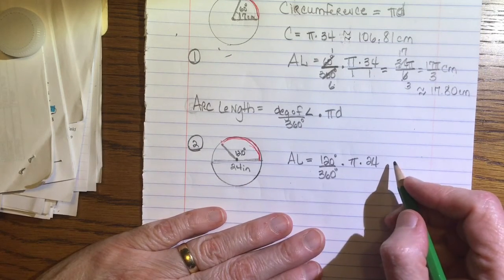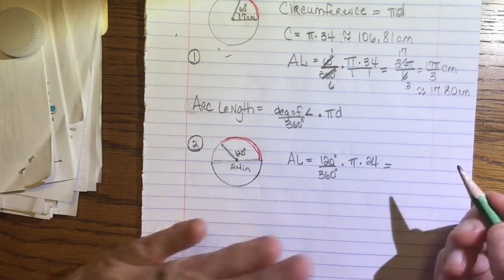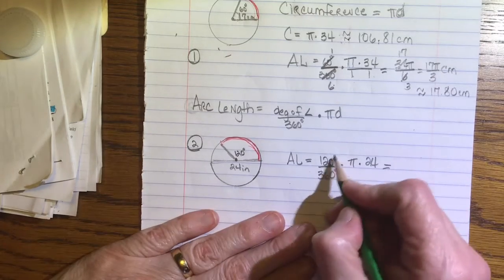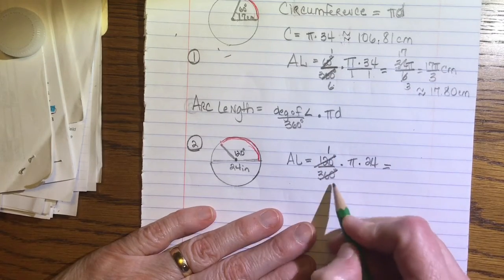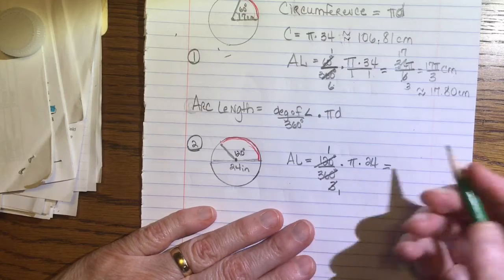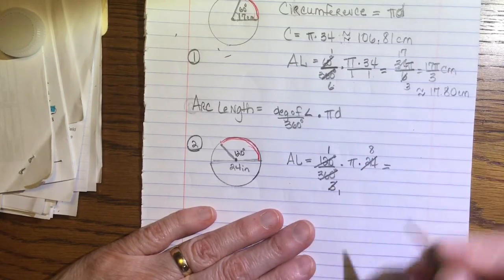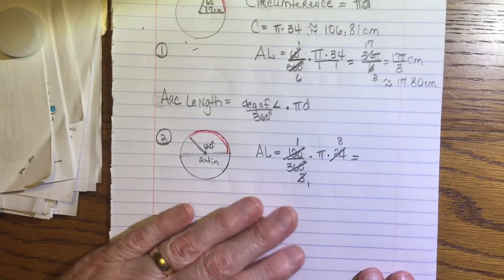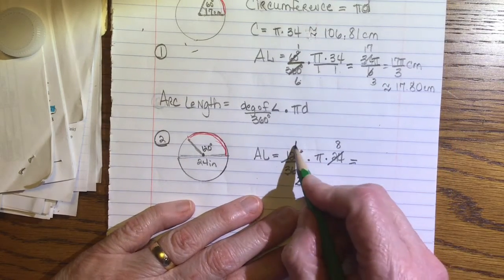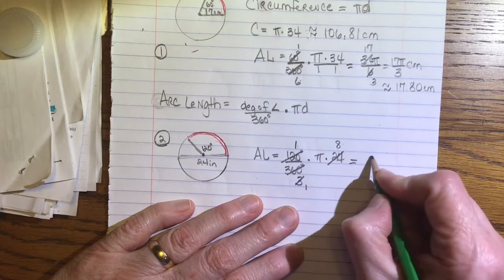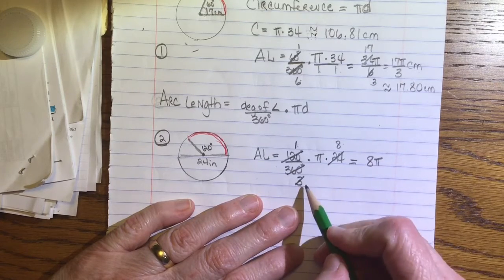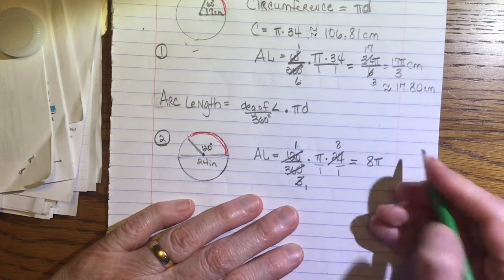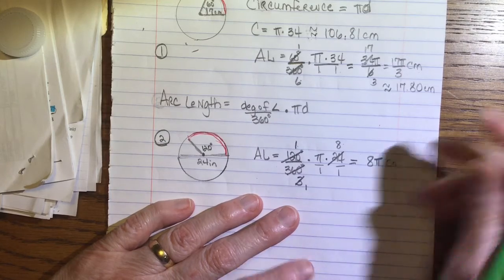When we get ready to multiply those, you want to do some canceling. I like canceling. 120 will go 1 time and 3 times, and I recognize that the 3 and the 24 will cancel. It's always good, especially if you're not going to be doing it as a decimal. So we've got 1 times 8 times pi on top, over 1 times 1 times 1. So it's 8 pi, exactly 8 pi inches.